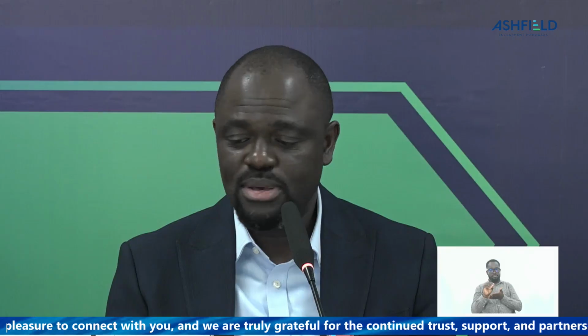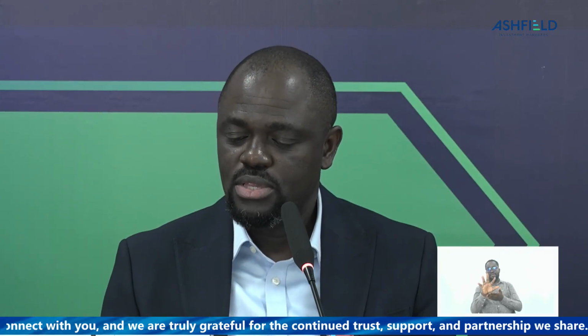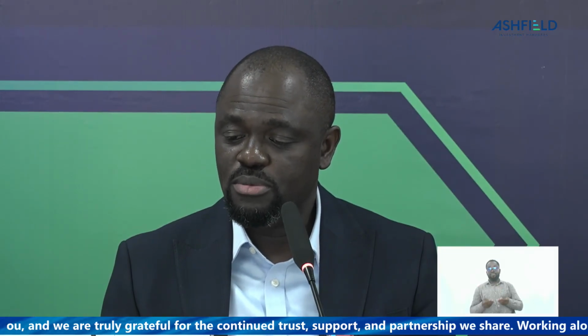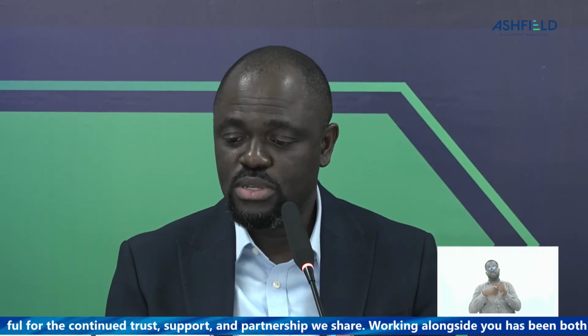The next item to be considered under ordinary business is the confirmation of the auditor's remuneration for the year ended 31st December 2024 and the authorization of the trustee of the fund to fix the auditor's fees for the year ended 31st December 2025. So I hereby table the motion for the confirmation of the remuneration of the auditors for the year ended 31st December 2024.